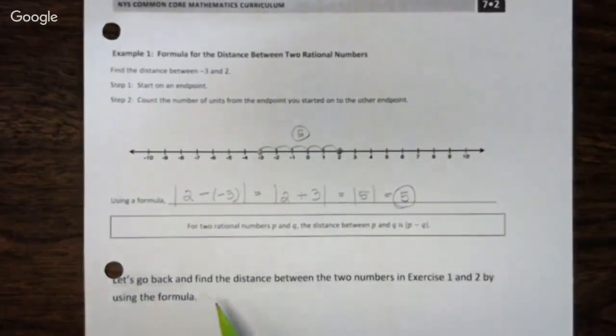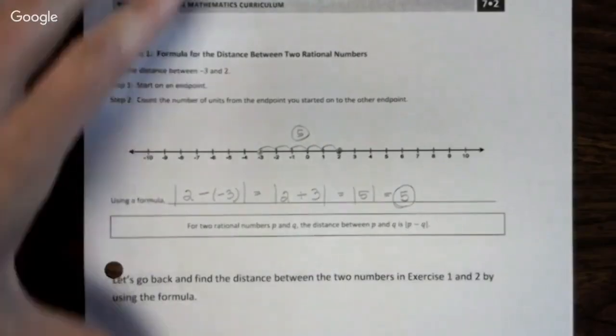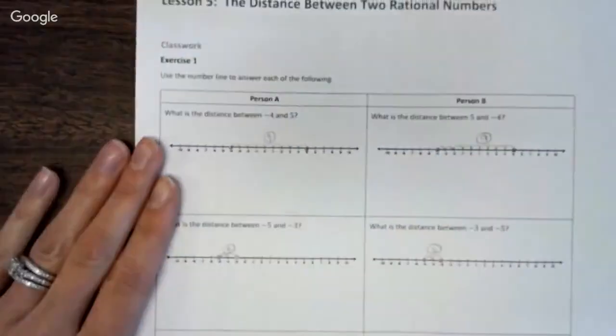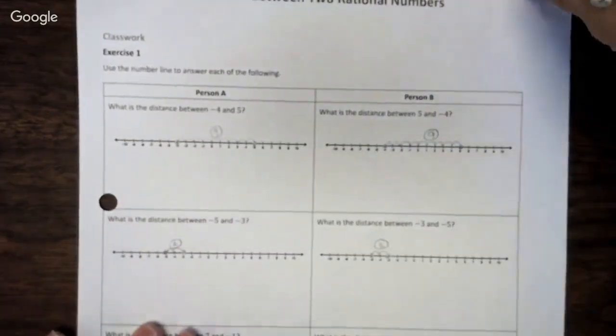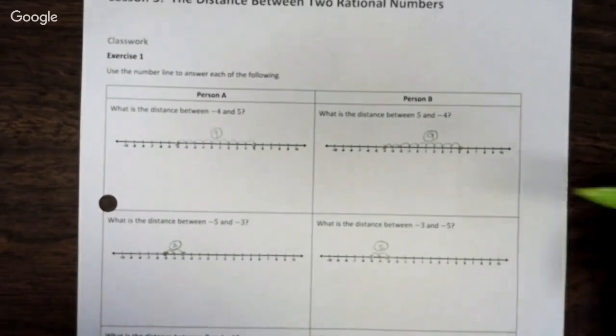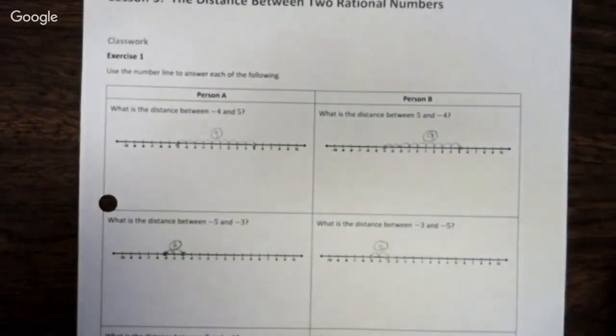So let's go back and find the distance between the two numbers in exercises 1 and 2 by using the formula. We've already done it by counting. Now let's use the formula. So going back to this chart. In class, I'm going to have person A do the first column, person B do the second column. But for the purpose of you doing this, I'd like you to do all of them.